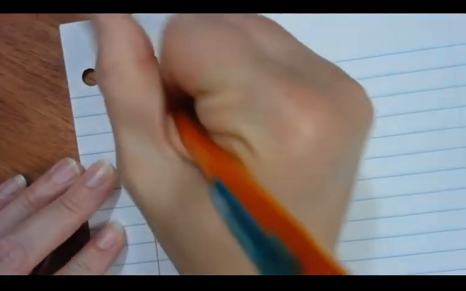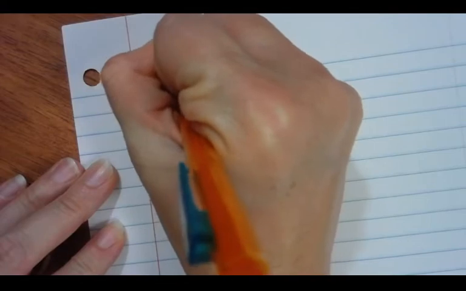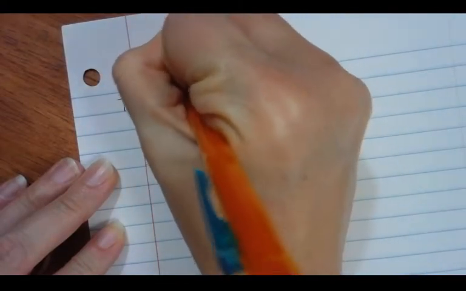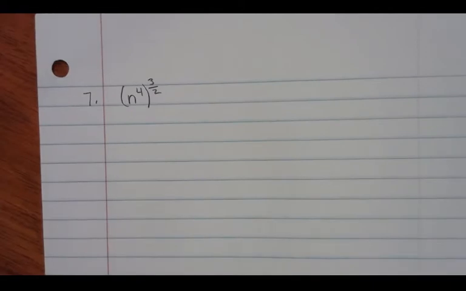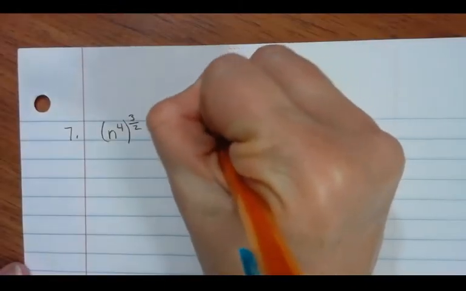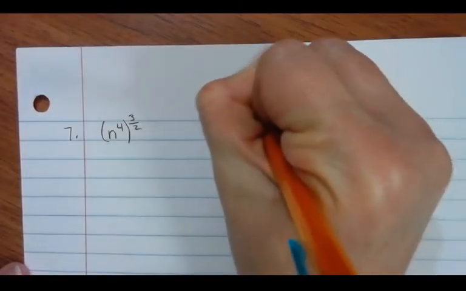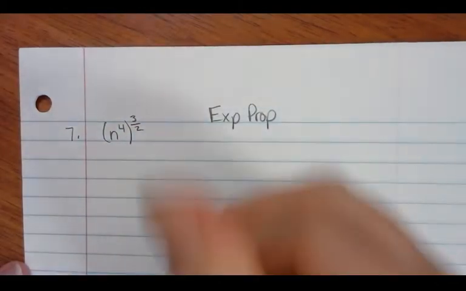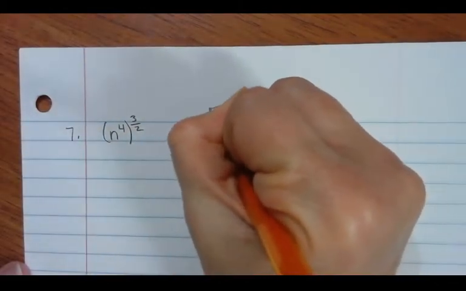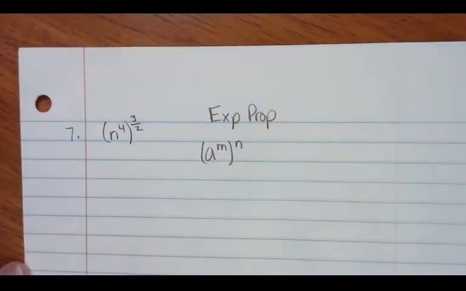Here we're going to have n to the 4th, and we're going to raise that to the 3/2 power. Well, when I first see this problem, I actually notice an exponent property. So let's go back and recall our exponent property that says a to the m, and that's raised to the nth power.